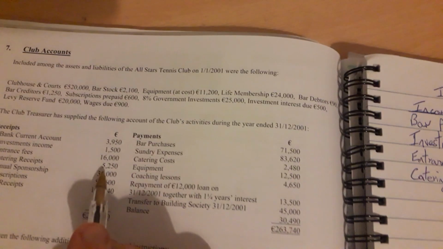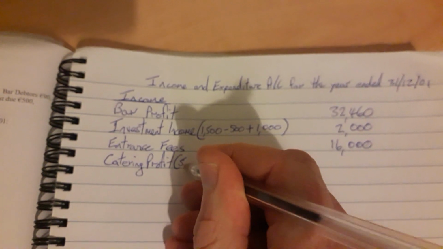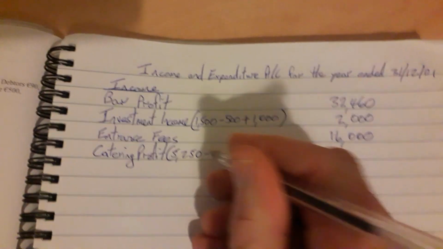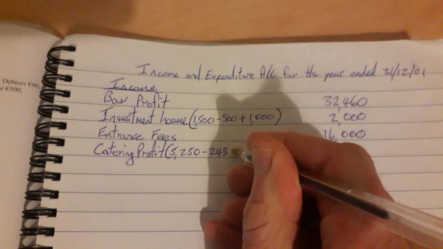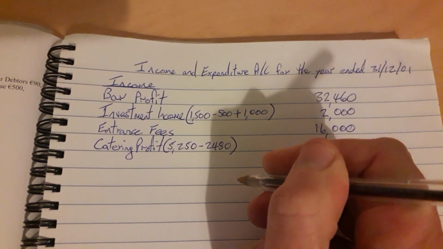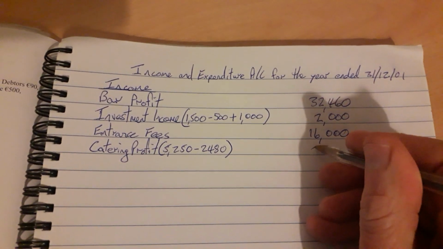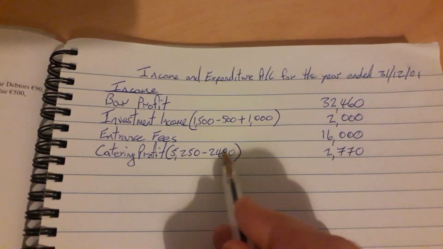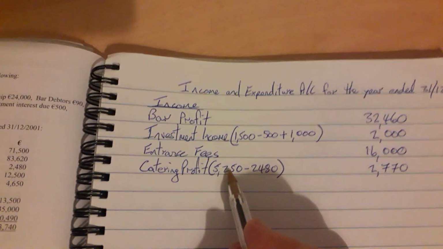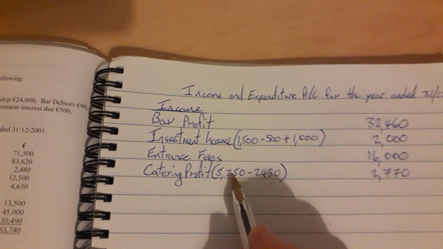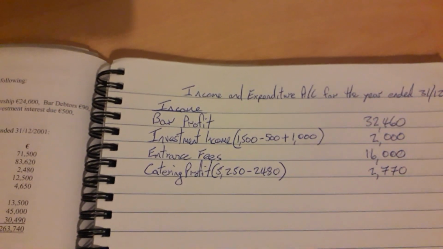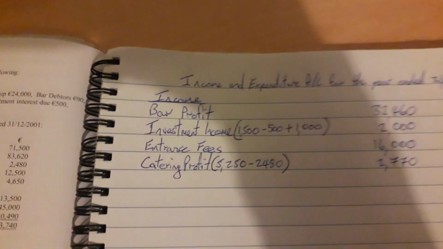Okay, so receipts 5,250, the costs, catering costs 2,480, and then your catering profit then is 2,770. And of course, if the amount that you paid out was greater than the amount that you got in from catering, then it would be a catering loss, and that would go in under the expenditure or the expenses for the year instead of in with the income.